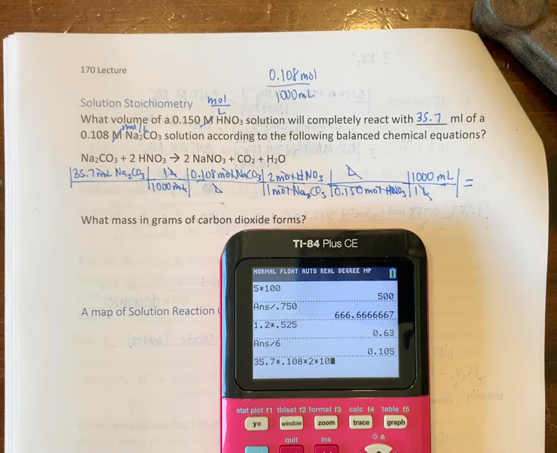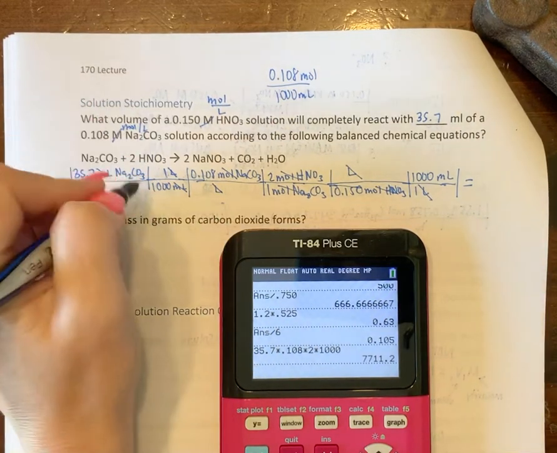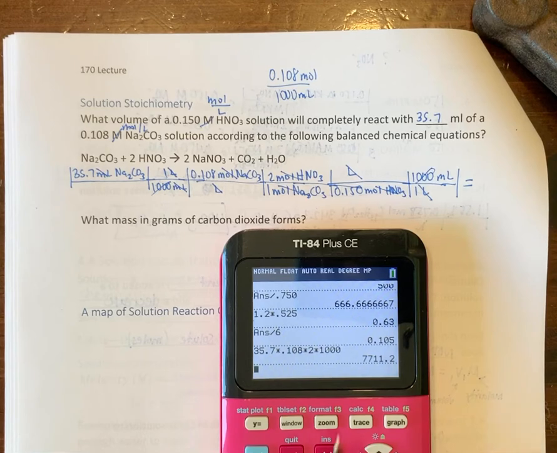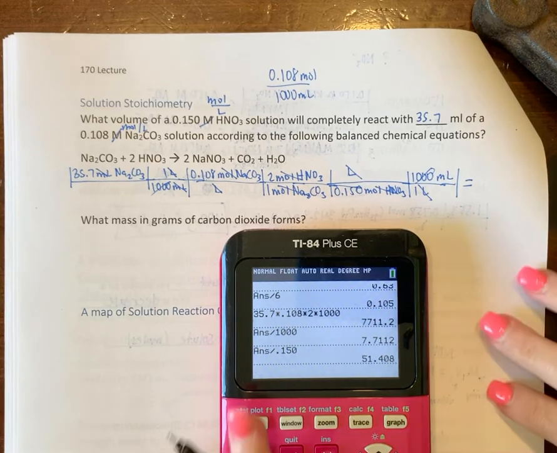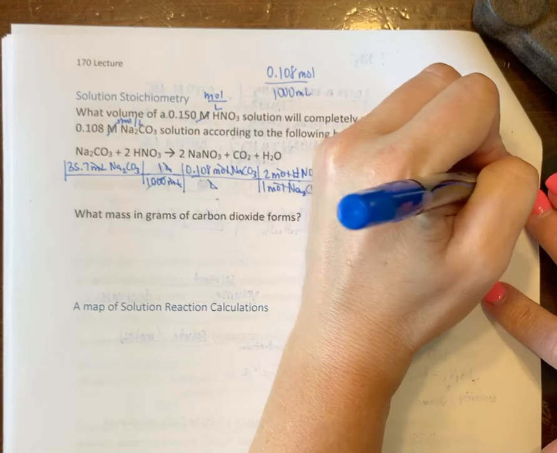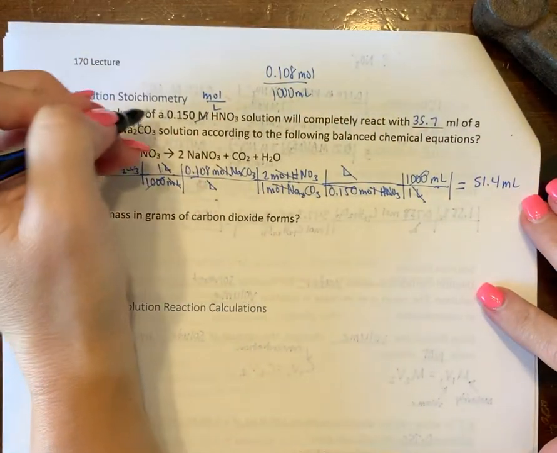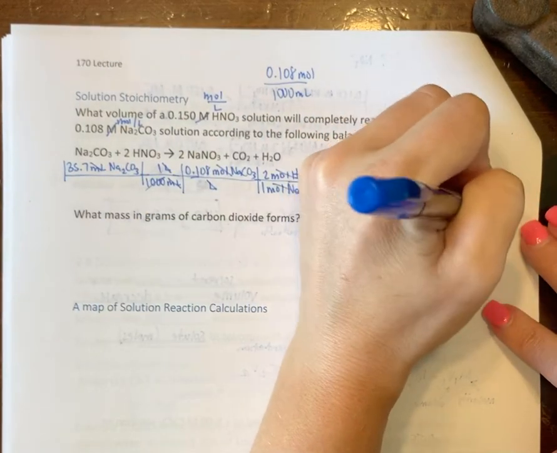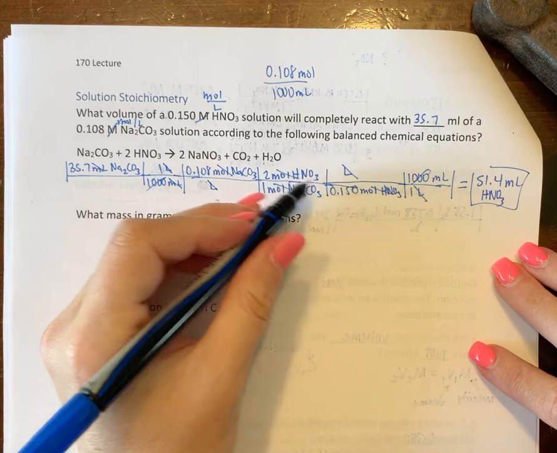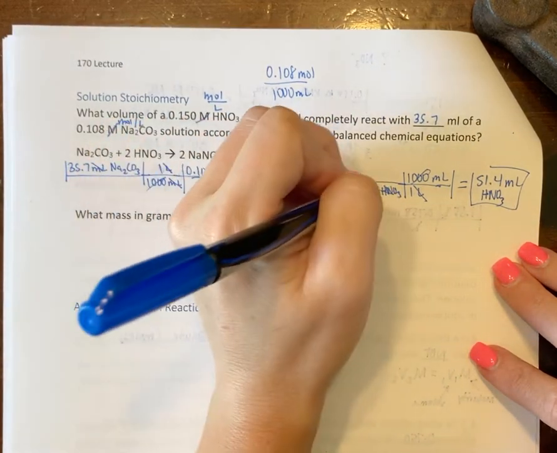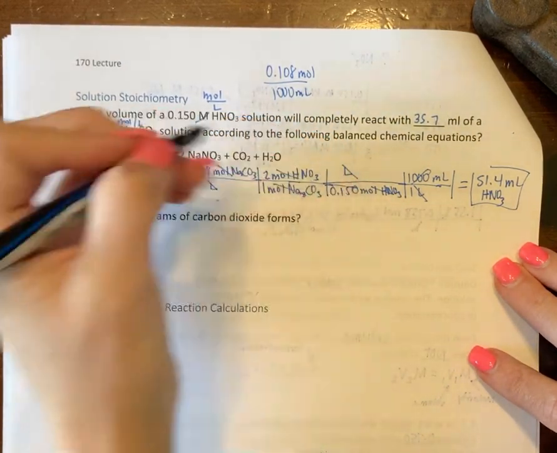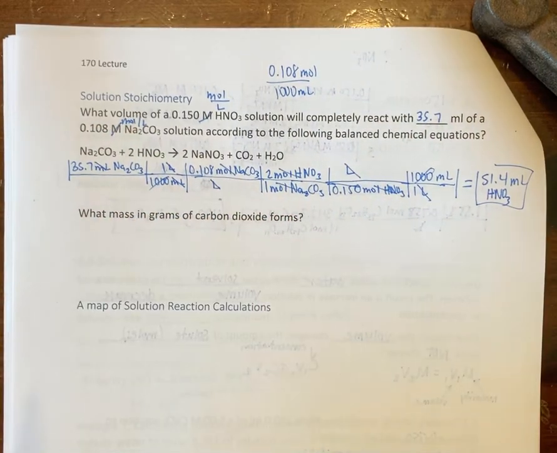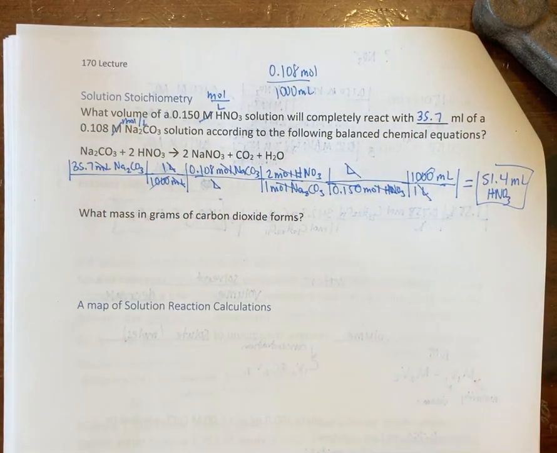2 times 1,000. Or you can say, oh, look, the thousands cancel out. But I multiplied by 1,000, so I'm going to divide by 1,000 this time. Divided by 0.150. So here I get 51.4 milliliters of nitric acid. This is why it's important to make sure you know what substances you're using, because if you just start writing moles everywhere, you're going to get confused.